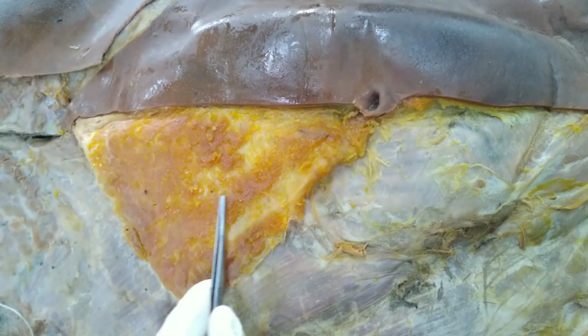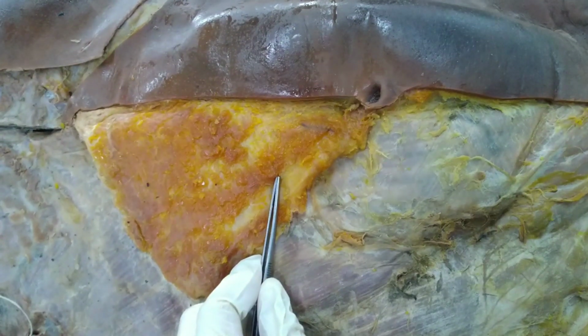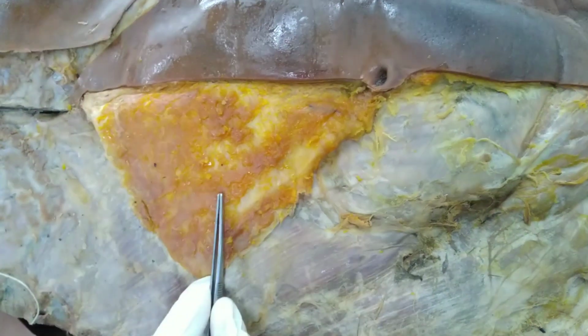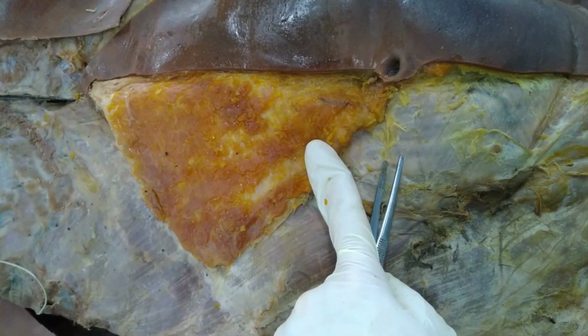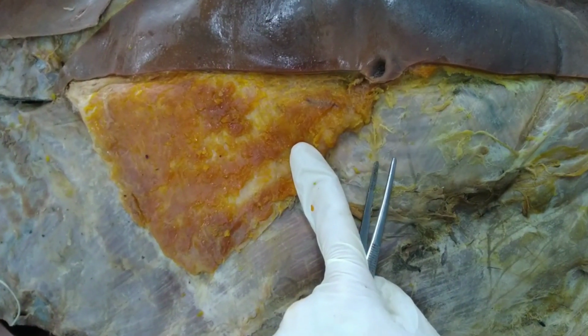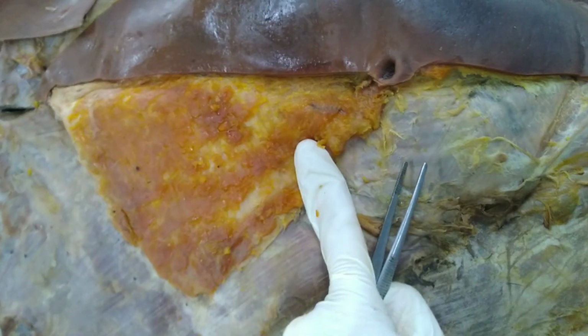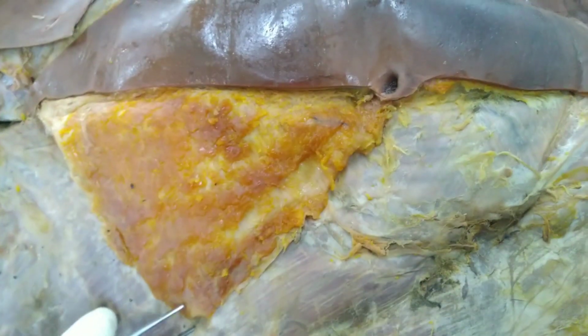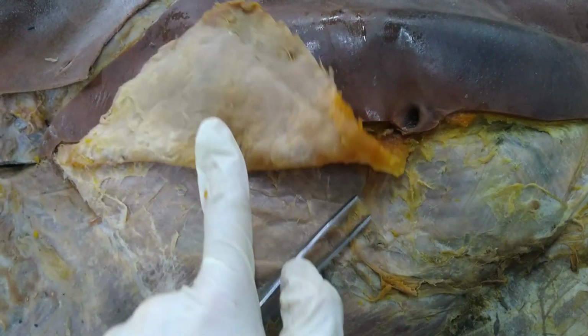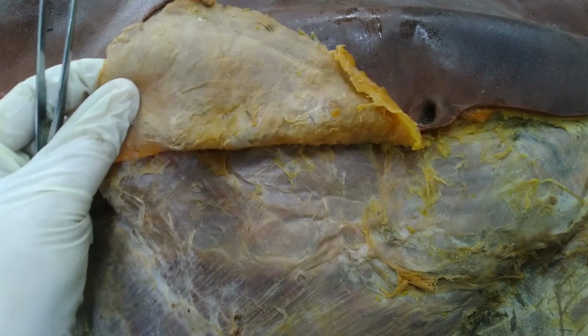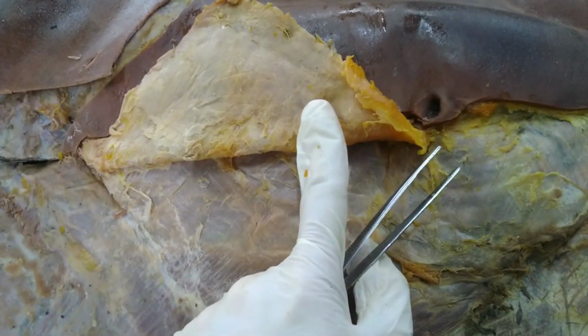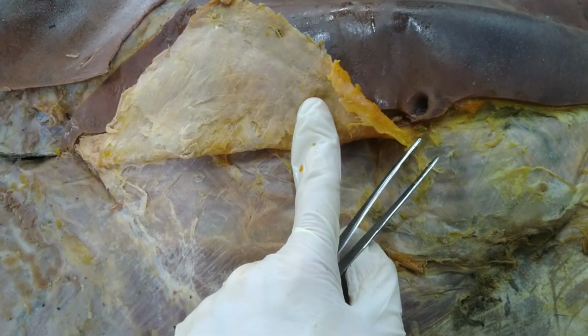The outer layer is made up of loose connective tissue, and this layer can be infiltrated by fat, as you can see here. So the fatty layer of the superficial fascia is known as the Camper's fascia. On the deeper side of that, you have a more organized, dense connective tissue layer, which is the Scarpa's fascia.